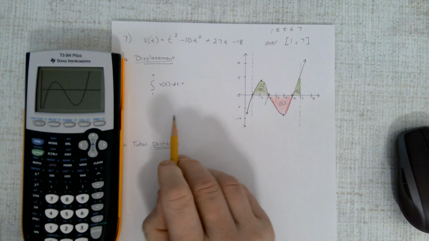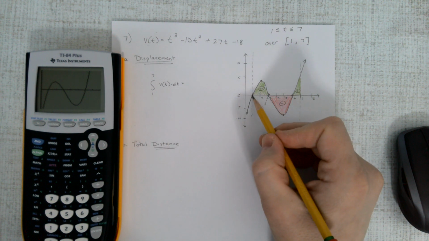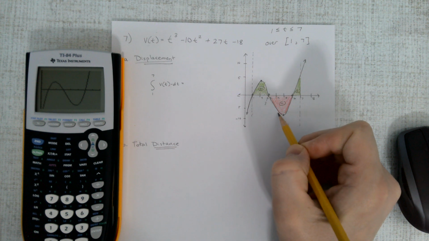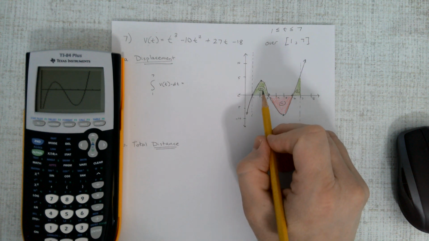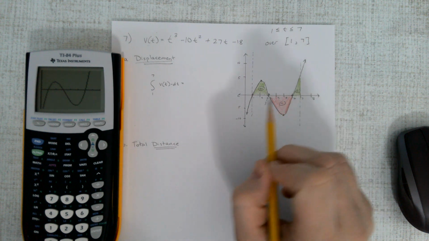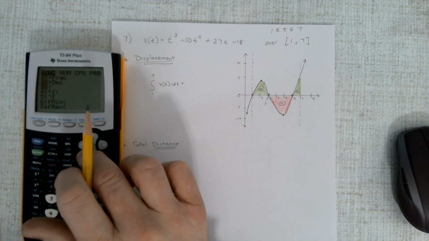Where are you at? So where are you at if you drive? Well, let's see here. Where are you going to be at if you start here and you drive forward for a while, then you stop and you drive backwards for a while, then you drive forwards for a while? Well, if you look at this, these two areas are about the same. So you're probably going to be in the exact same spot where you started. Well, you can use your calculator to figure that out today.